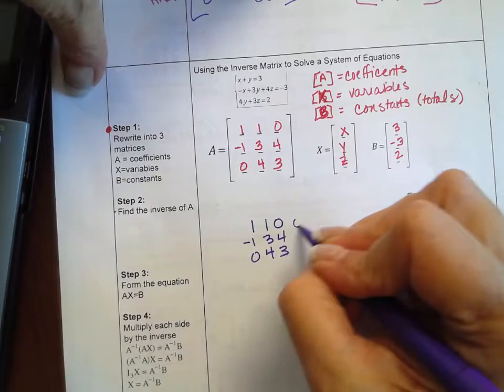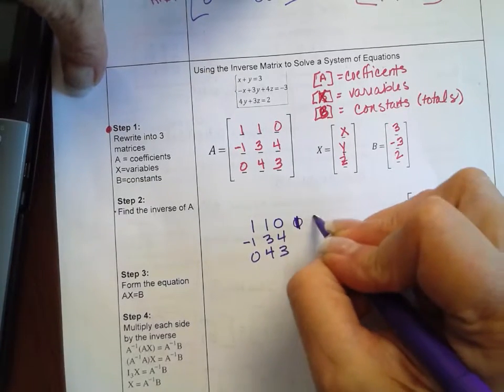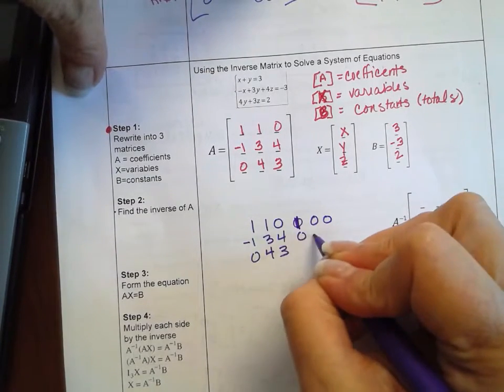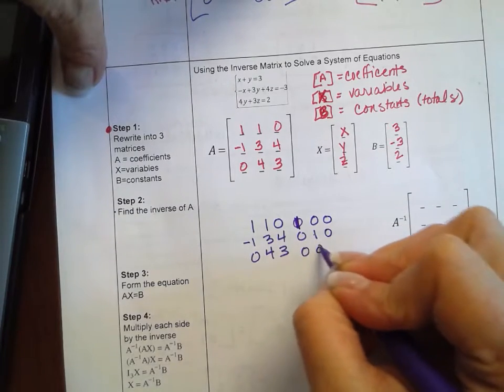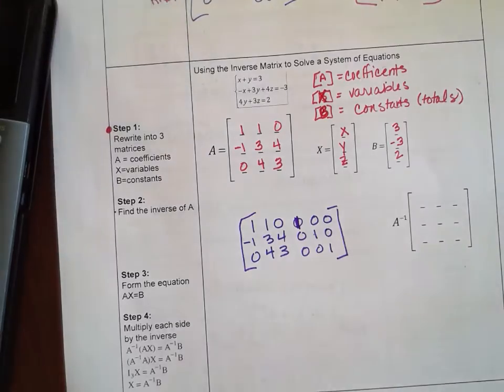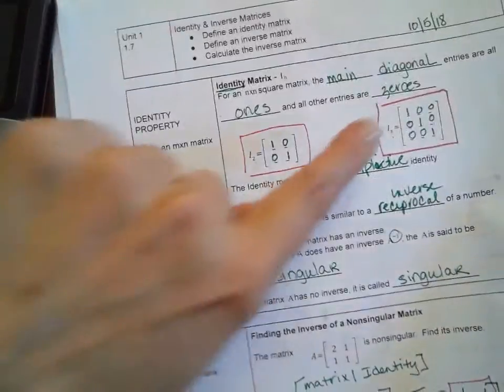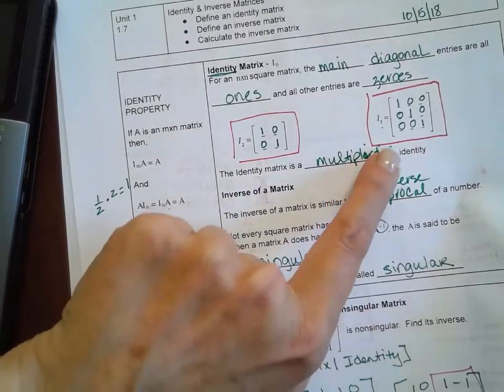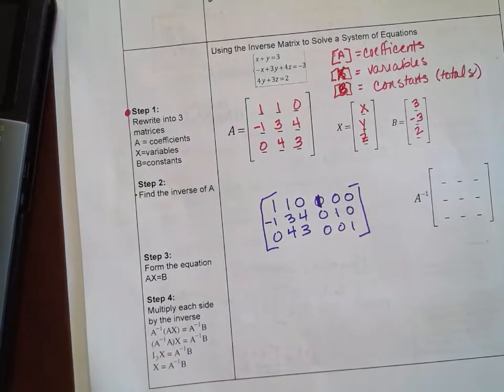So I have 1, 0, 0, 0, 1, 0, and 0, 0, 1. How do you get the identity? If it's a 2 by 2, it's this one. If it's a 3 by 3, it's this one. Okay? Then how do I find the inverse?